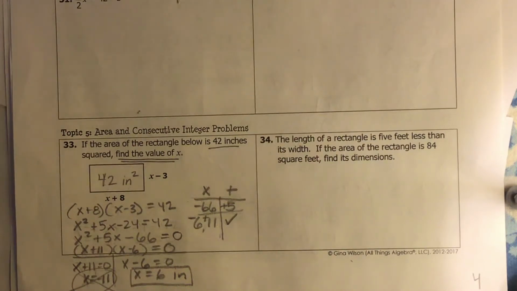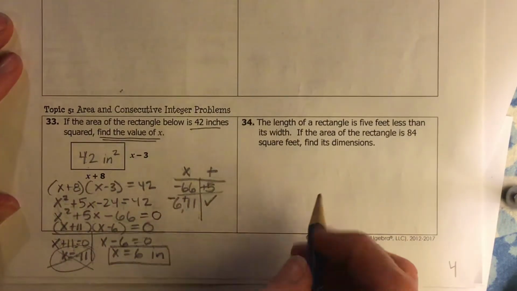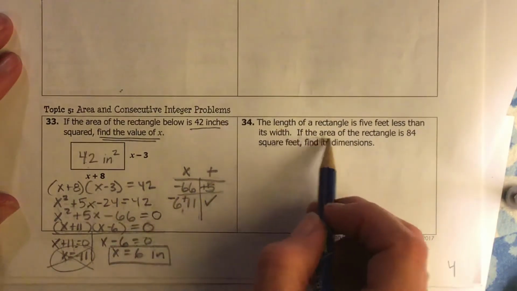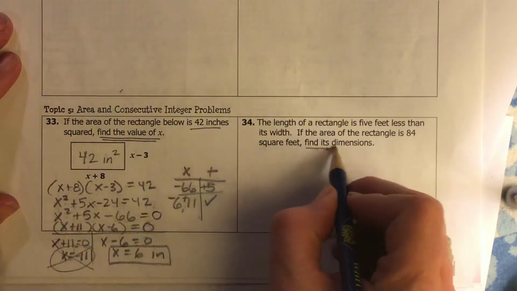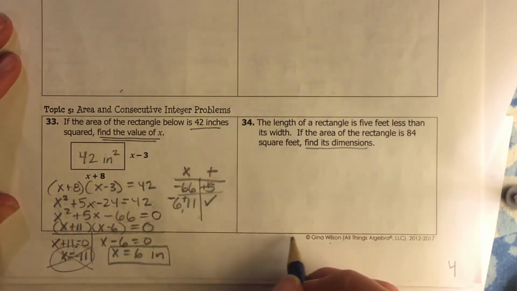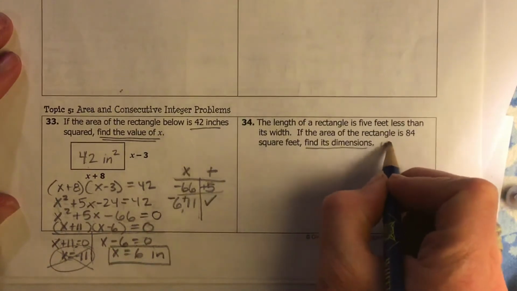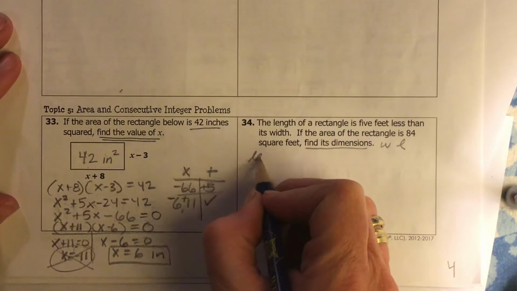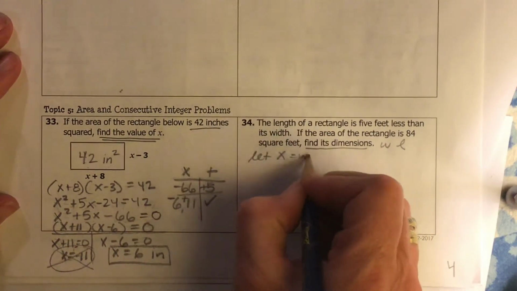So for number 34, I have a rectangle whose length is 5 feet less than its width. If the area of the rectangle is 84 square feet, find its dimensions. So it wants to find the dimensions, so I need really the length and the width. Let's go ahead and define our variables. Let x be the width.